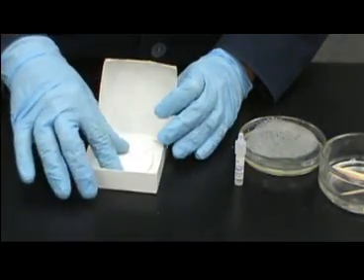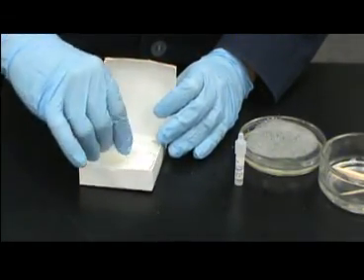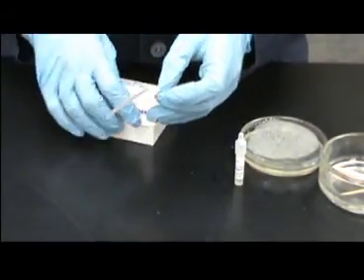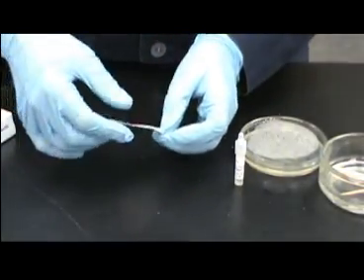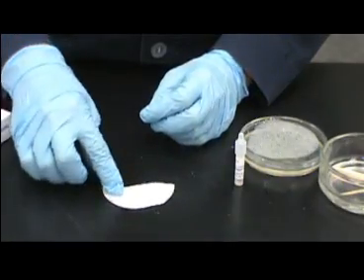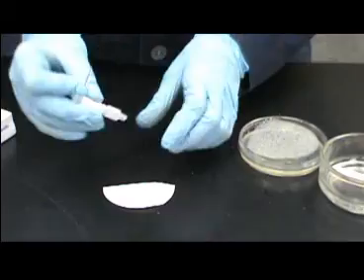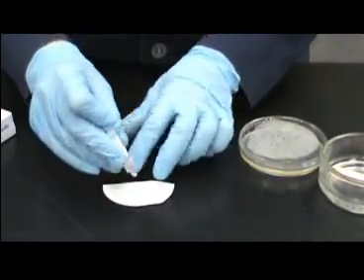To carry out this test, obtain a small piece of filter paper. Paper towels can work just as well, as long as they are white. Place the paper on the table and add 1 drop of the oxidase reagent.